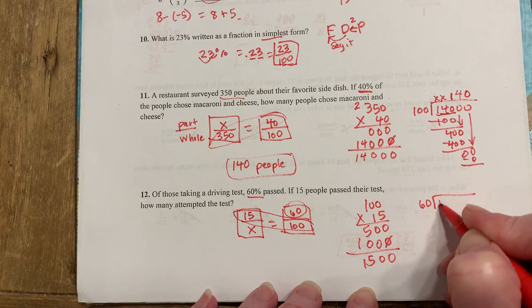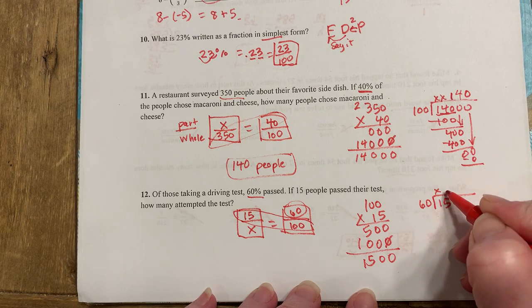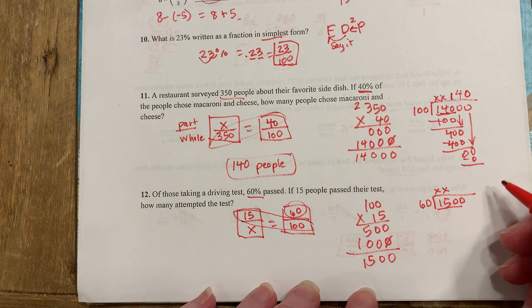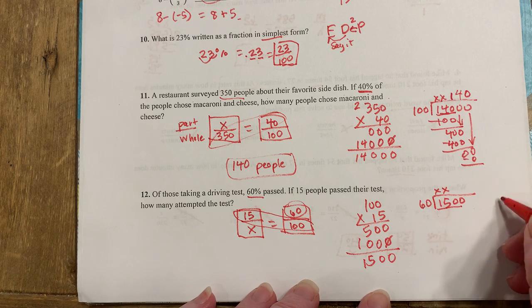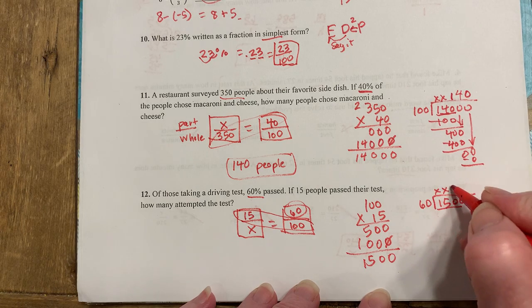So I'm going to do 60 into 1,500. Doesn't go into 1. Doesn't go into 15. So I'm dividing into 150. So again, you may just be guessing, right? If I try 60 times 2, it's like 120. If I'm not sure, do 60 times 3. And that's 180, which is too much, so I'm going to go with the 2.